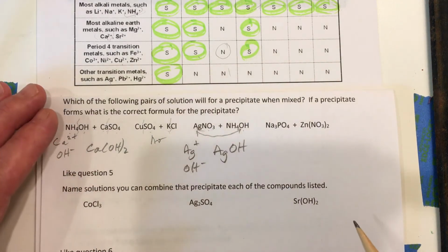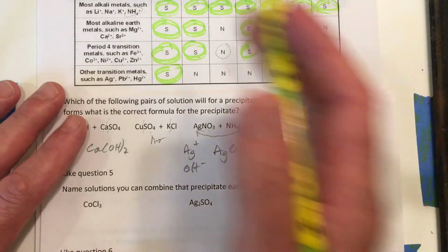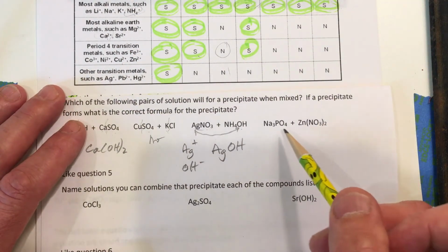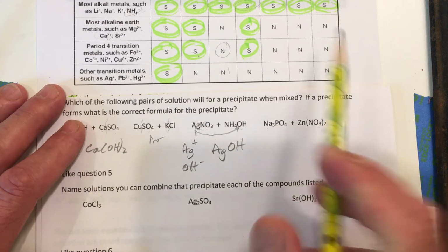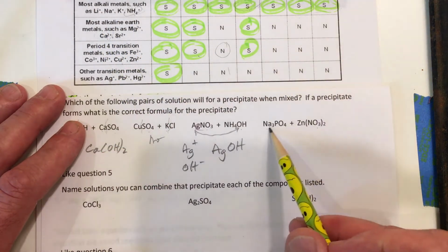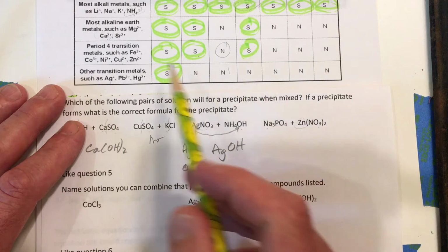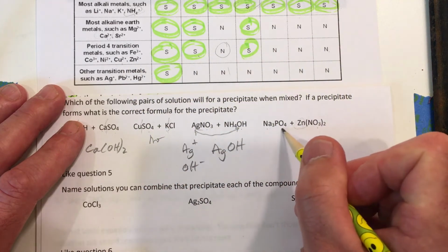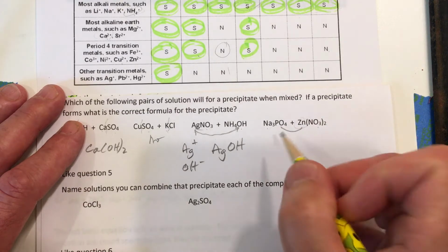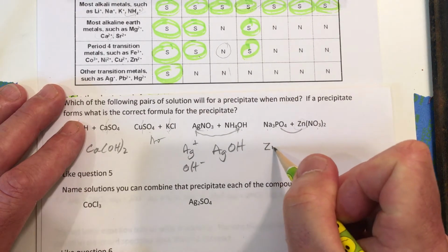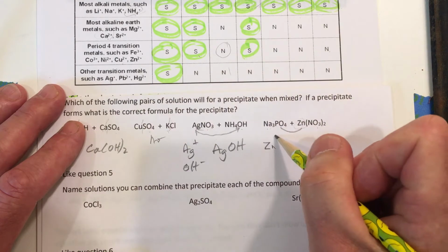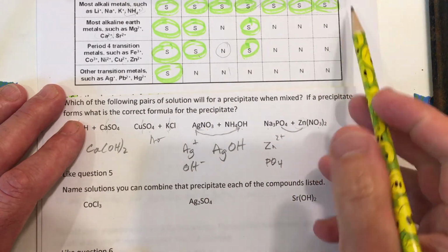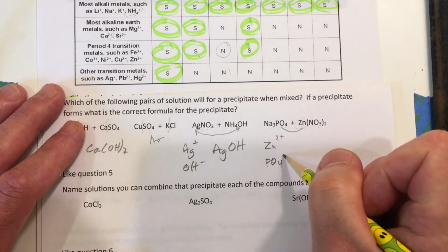Okay, so you probably turned the video back on. Let's see if a precipitate forms, and if it does, what is the formula? So sodium and nitrate soluble, but zinc and phosphate are not soluble. So those two are going to form the precipitate. Zn is a 2+, and phosphate, PO4, is a 3-.